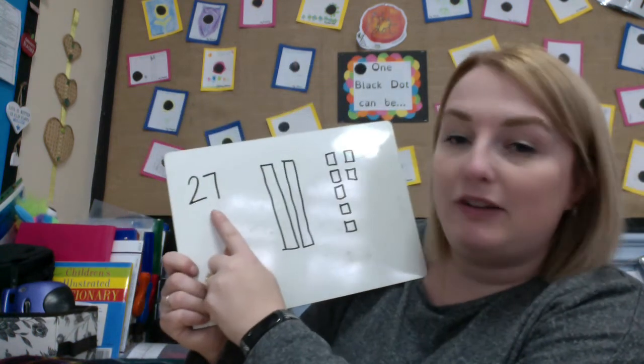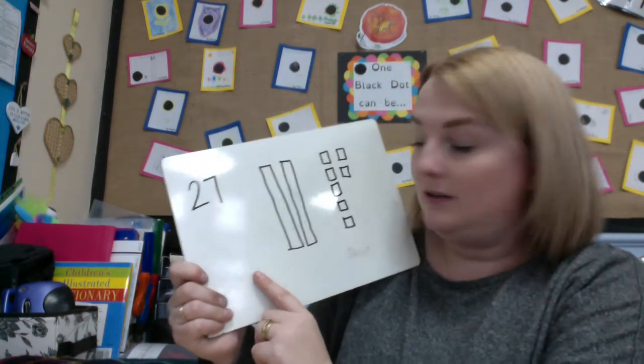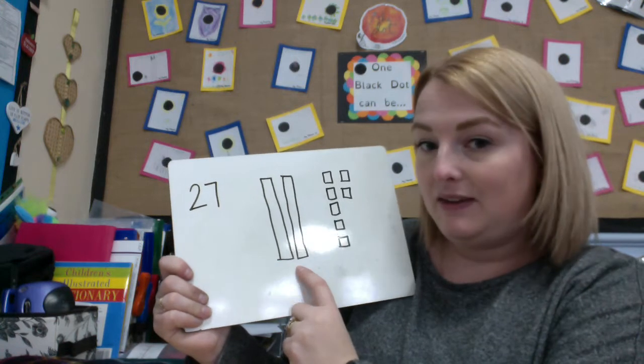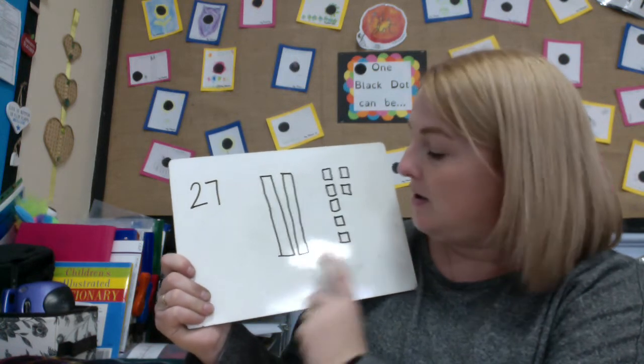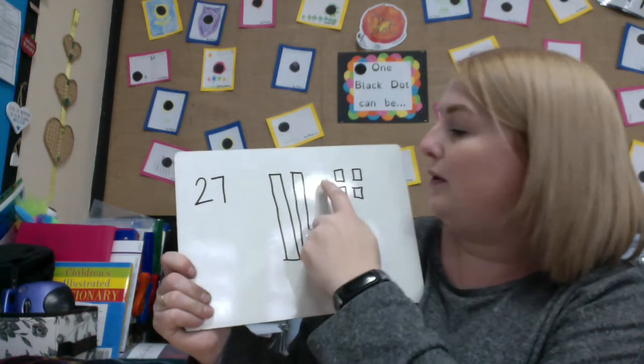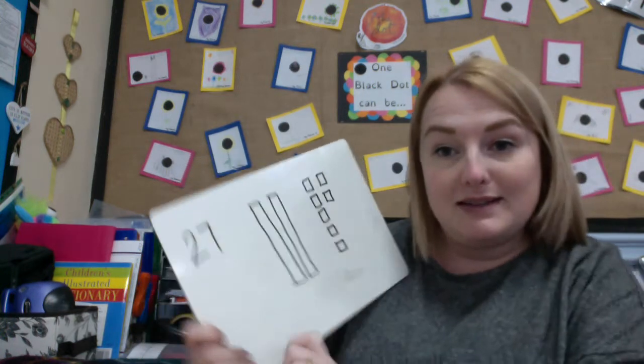So I'm going to draw my 2 long sticks because each stick represents 10, which means the number 27 can be shown in base 10 like this. 20, 10 and 10, 1, 2, 3, 4, 5, 6, 7, 27. That's base 10.